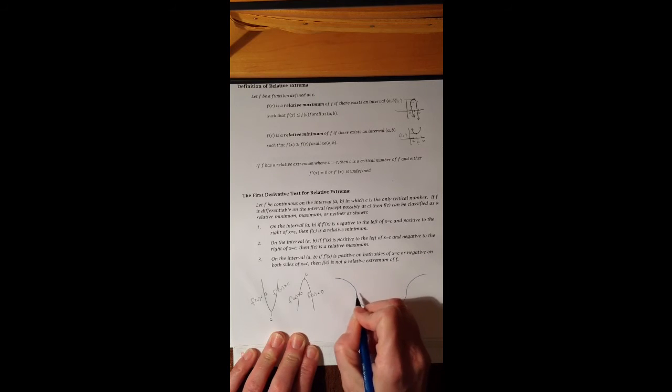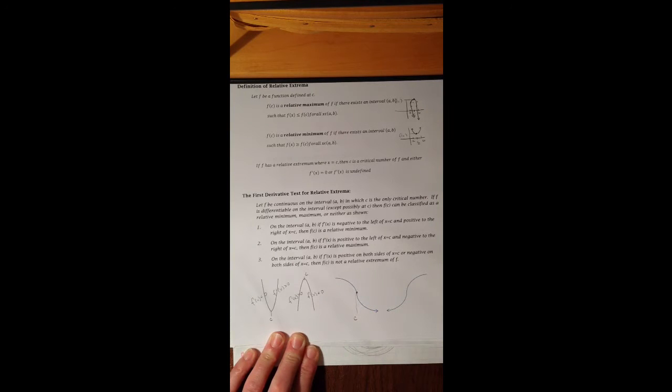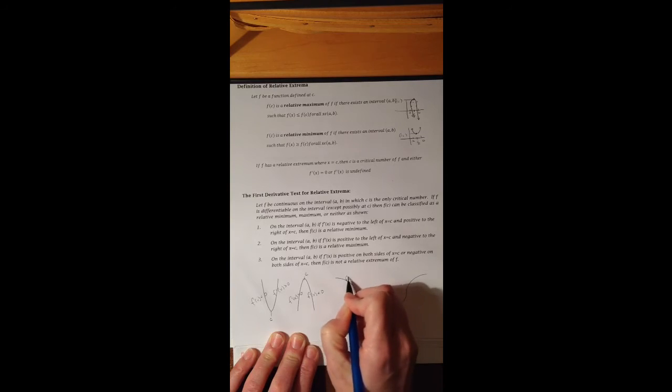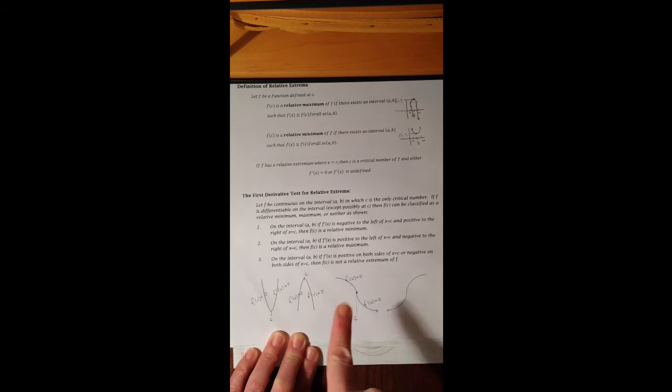Here is an example. If this is your value of c, and you look to the left of c, and your function is decreasing because the derivative is negative, but it's still decreasing to the right of c, then this thing is not an extremum. It is a specific kind of point. It's called an inflection point that we're going to learn about later, but it's not a maximum and it's not a minimum.